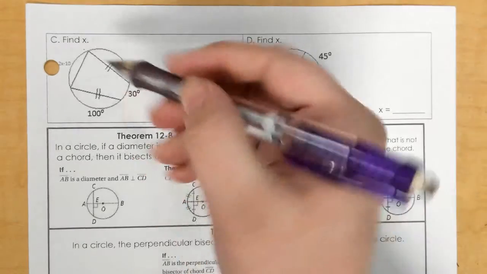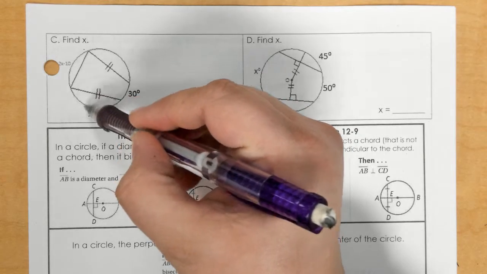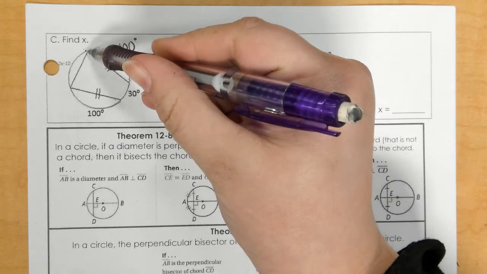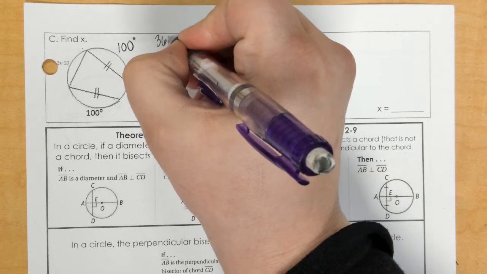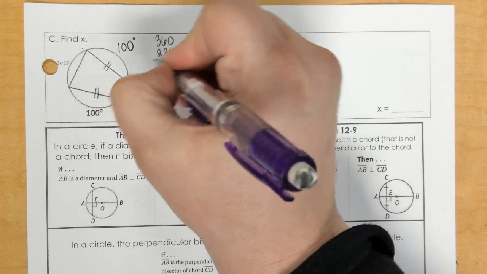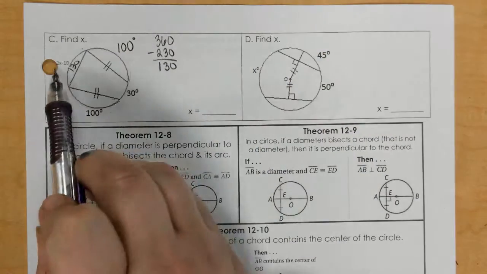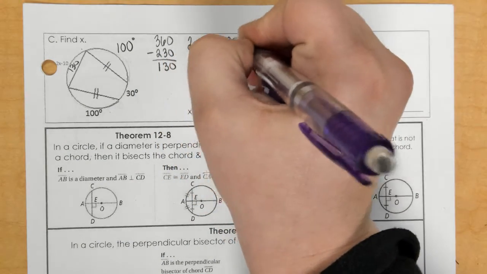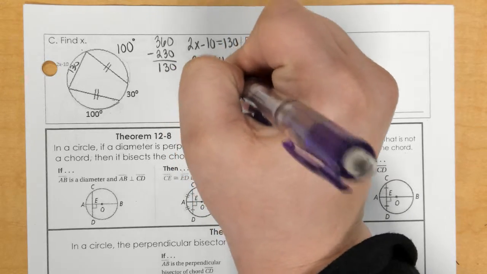For letter C, we have these two chords are congruent, and so these arcs are congruent, so they're both 100. And so what I would do is I would say, okay, well, if I know that these are 100 and 130, I would take 360 minus 230. That makes this 130. And I would just set 2x minus 10 equal to that 230. So that would be 140. So x would be 70.